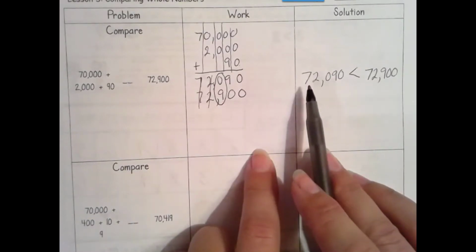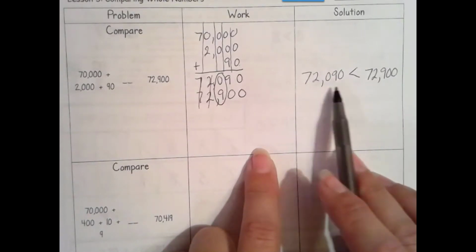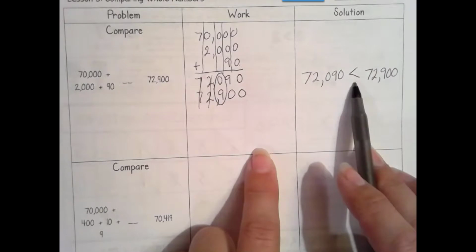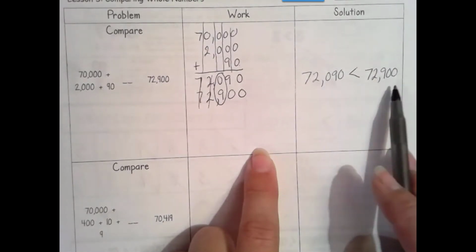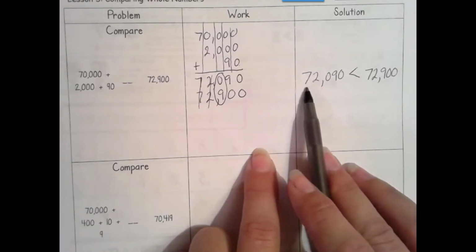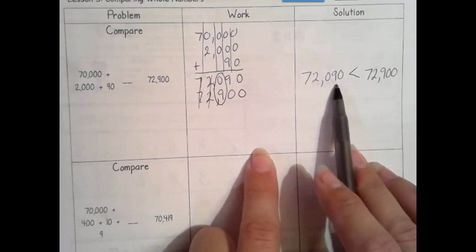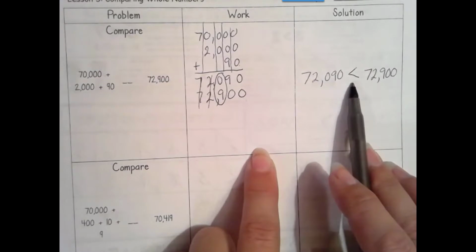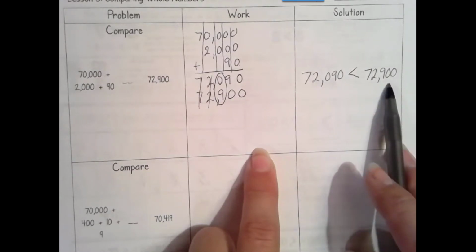And we read this sentence as 72,090 is less than 72,900. So go ahead and read that out loud. 72,090 is less than 72,900.